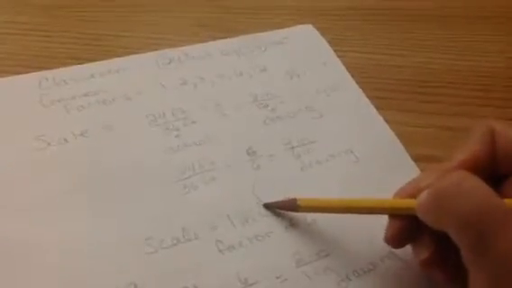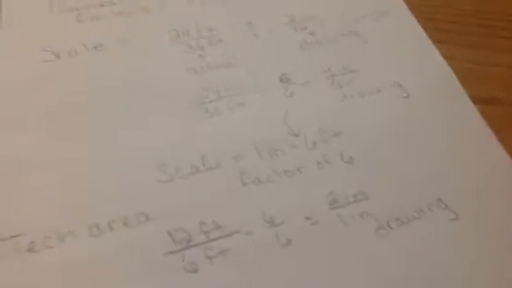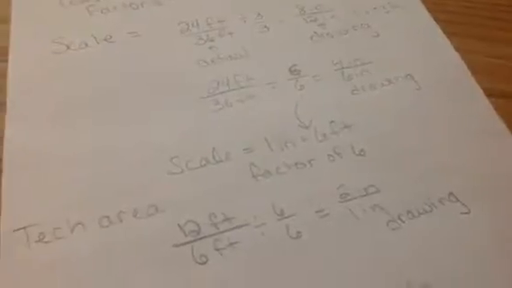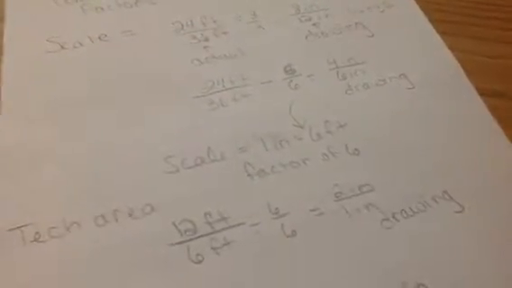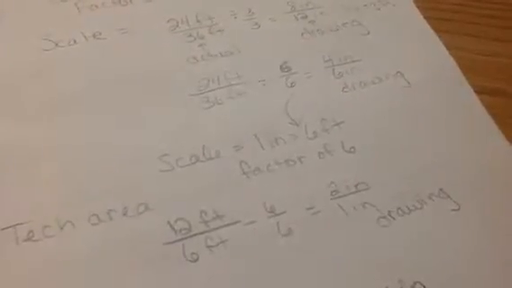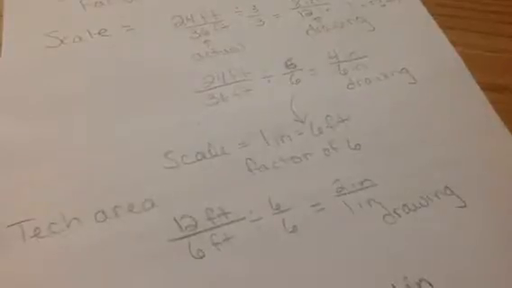So if we divide by a factor of 6, that means that for every inch, it's equal to 6 feet in my drawing. That becomes my rule. That's the equation that I'm following, or the rule that I'm following for the rest of my drawing. So many of you have already gotten to this point. So what your job is going to be for the rest of the week is to make sure that you go ahead and finish the entire inside of your classroom.